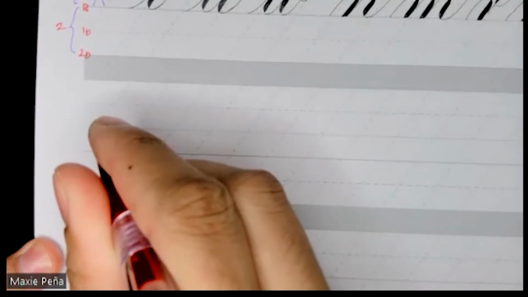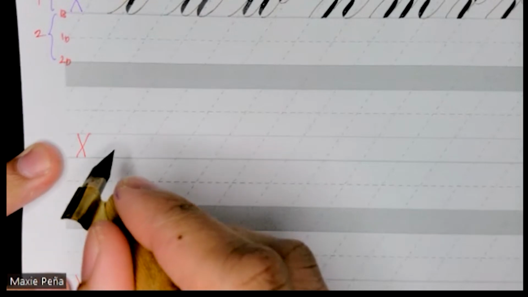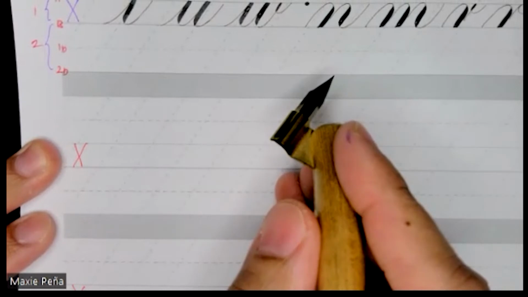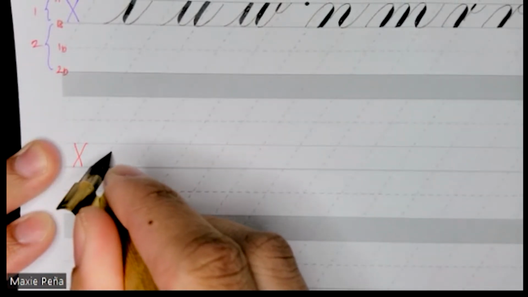Letter V and X. Let me just label where my letters are going to sit. V and X. I'm going to look at how I did my N and M, how much I curved there.